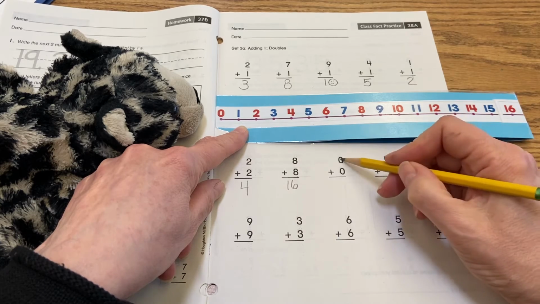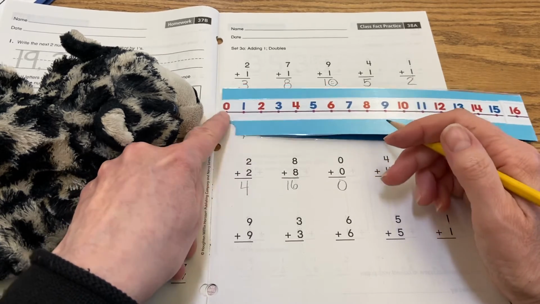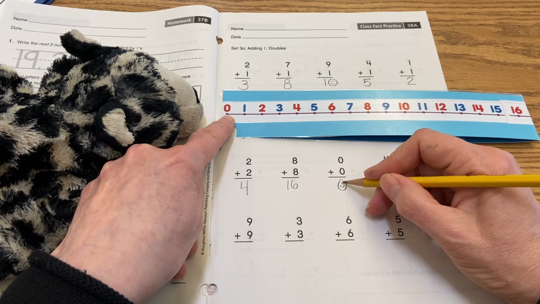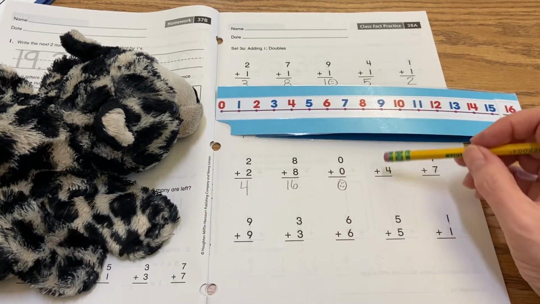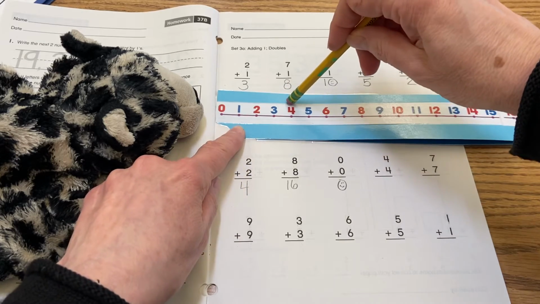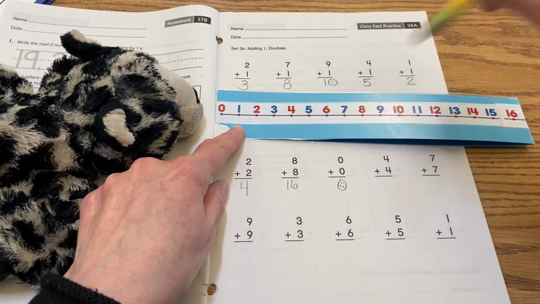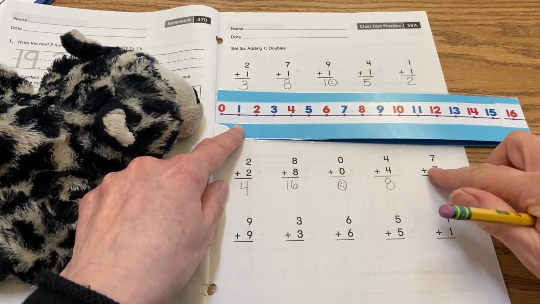Okay, the next one is 0 plus 0, which is always going to equal 0. Okay, because if you're on 0 and you add 0, you're still going to be on 0. Okay, and you can make that a friendly 0 if you want to. The next one is 4 plus 4. So I'm going to start at the number 4, and I'm going to jump 4 spaces. 1, 2, 3, 4. And that puts me on the number 8. Write my 8 here.